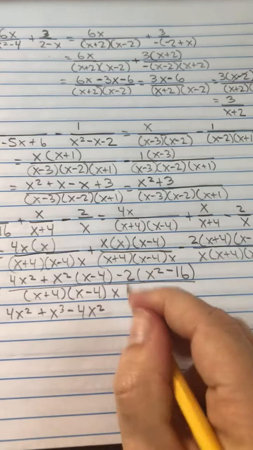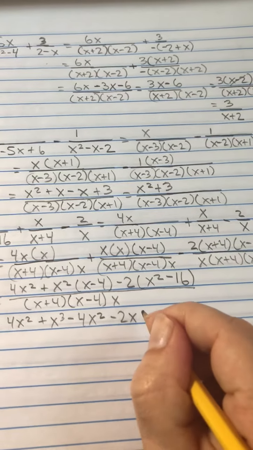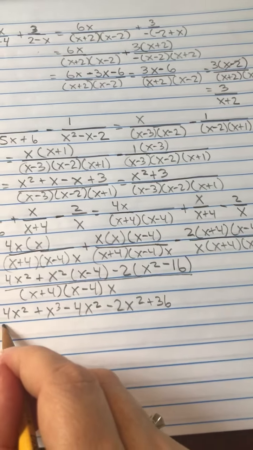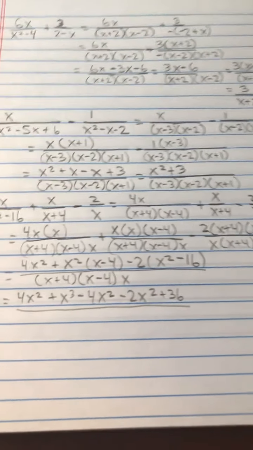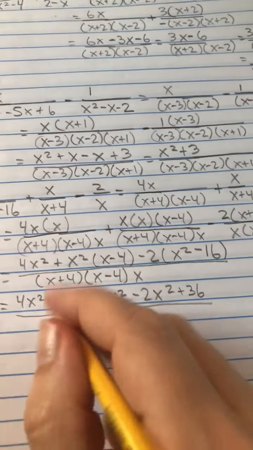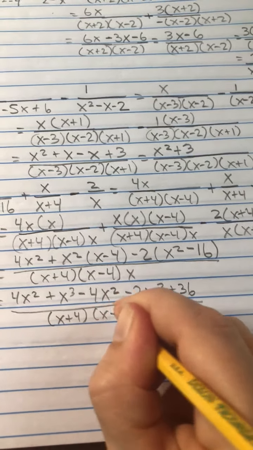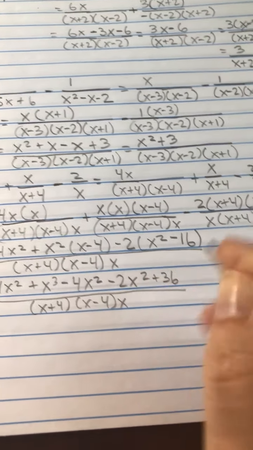That term will drop out. Minus 2x squared plus 32. And that's all over x plus 4, x minus 4 times x.